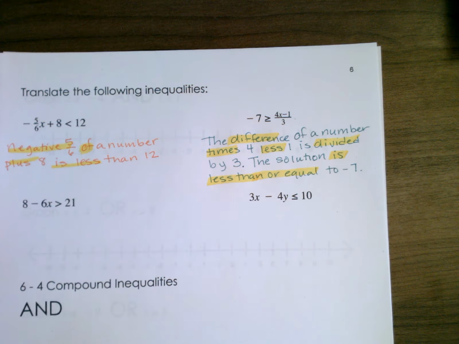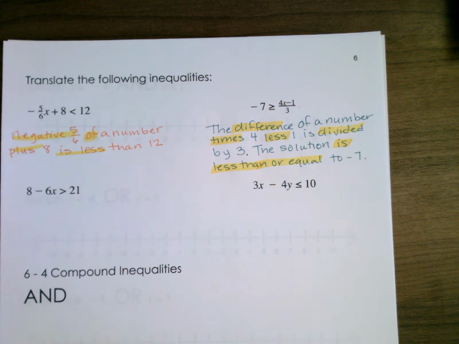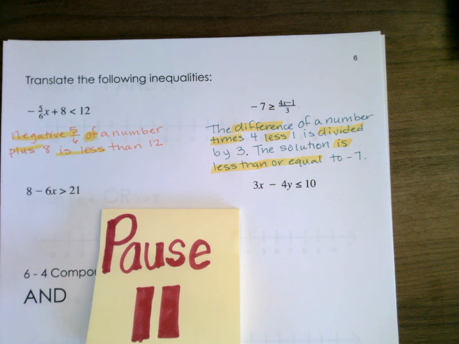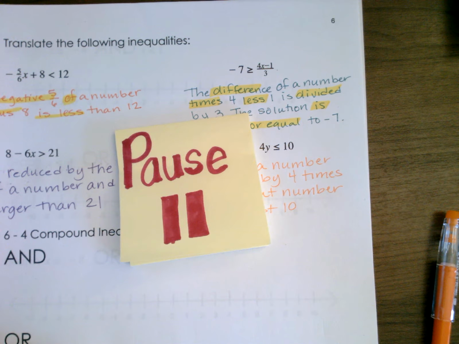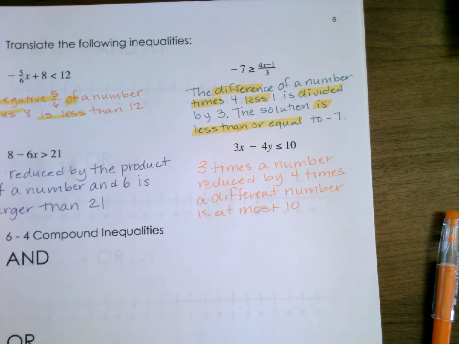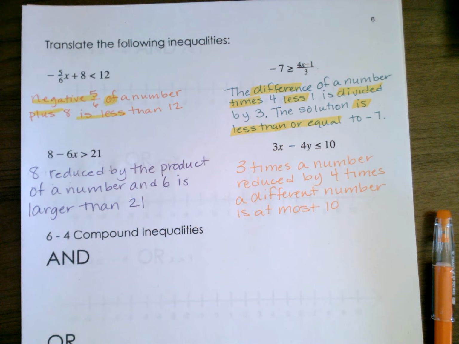I would like you to pause the video. We're going to all have different answers potentially, and I want you to try the next two by yourself. Please pause the video. Thanks for pausing. Again, we could have very different answers. But I'm going to read through it with a highlighter to make sure what I wrote in English or in words matches the given equations.